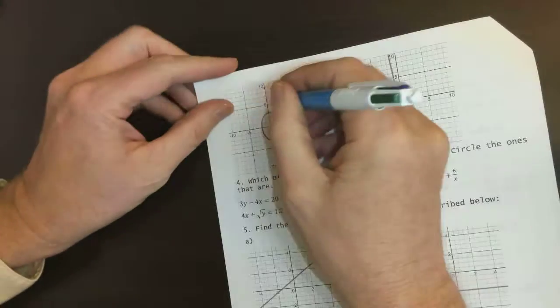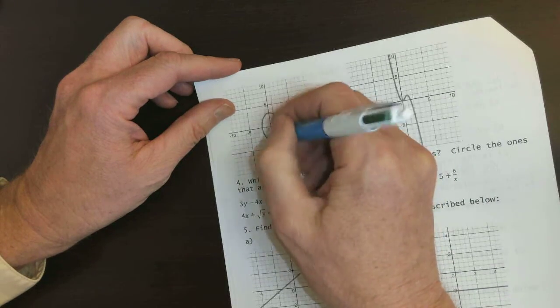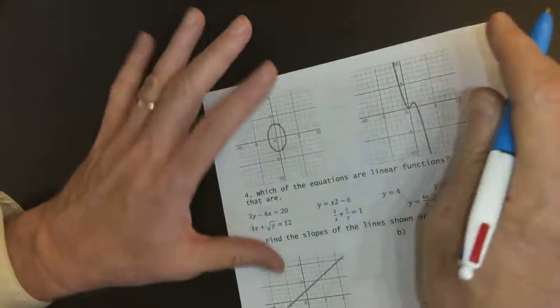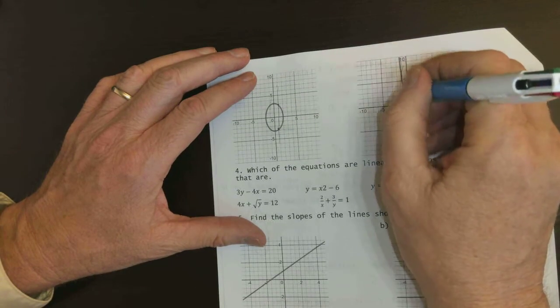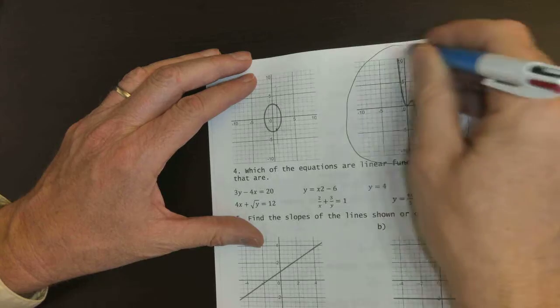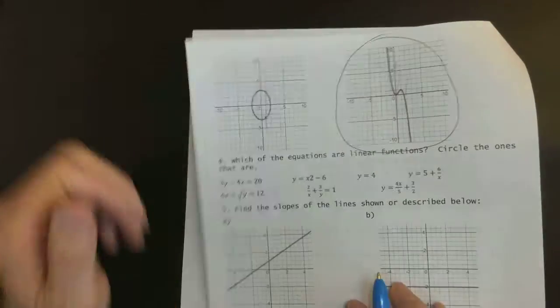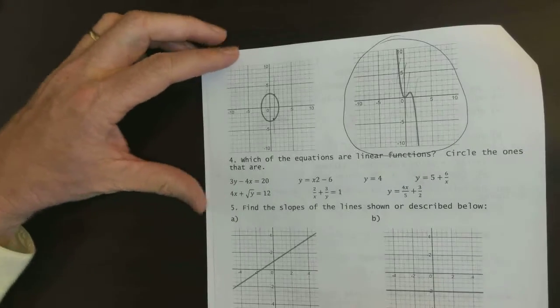This one is not passing the vertical line test. You can see a couple places here where any vertical line hits it twice, so I'm not going to circle that one. I think we're good on this one. This one does pass the vertical line test, so I will circle that. So the second and fourth graphs I circled as functions.